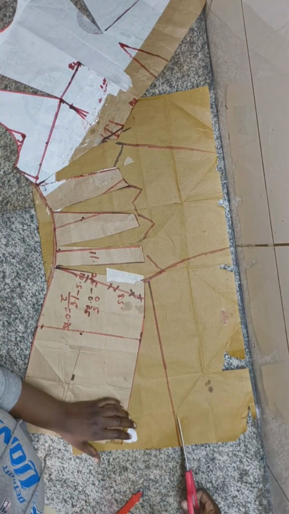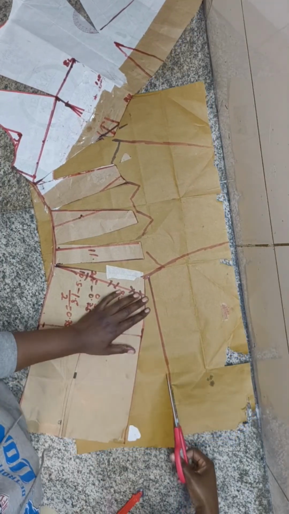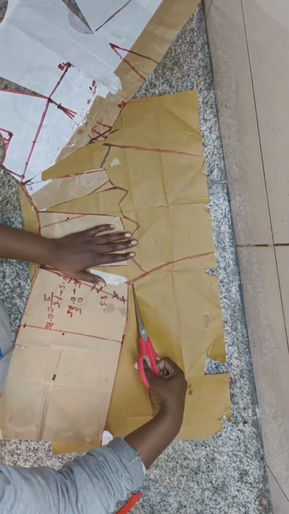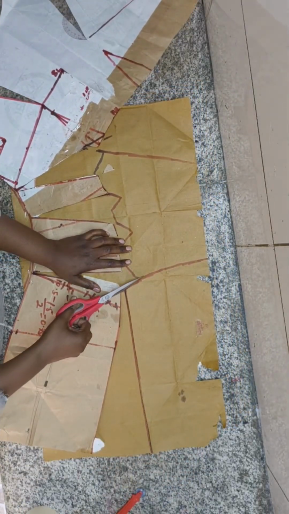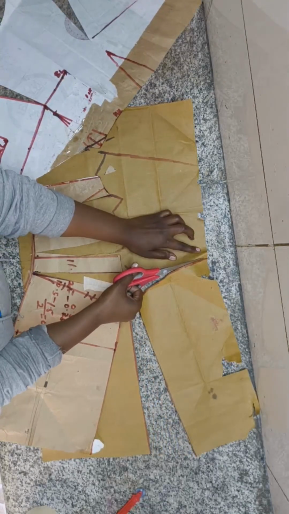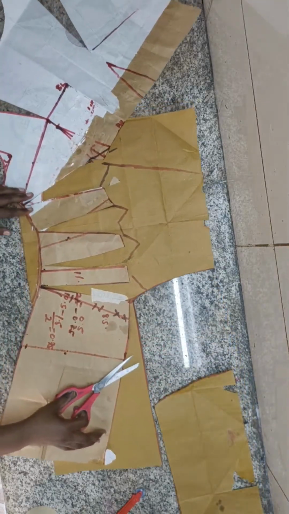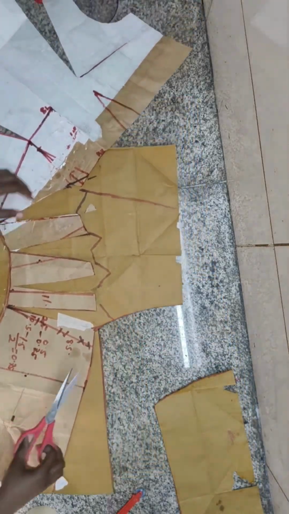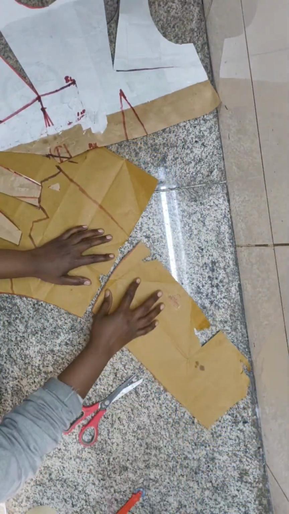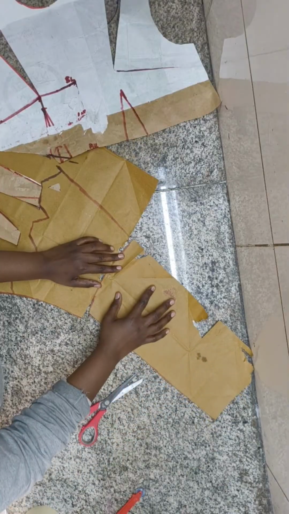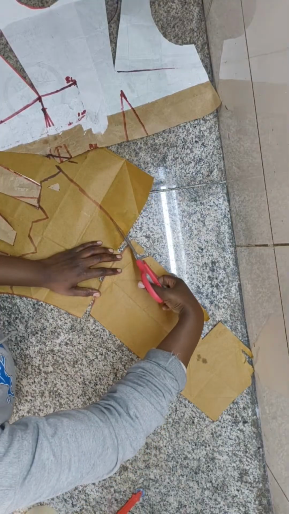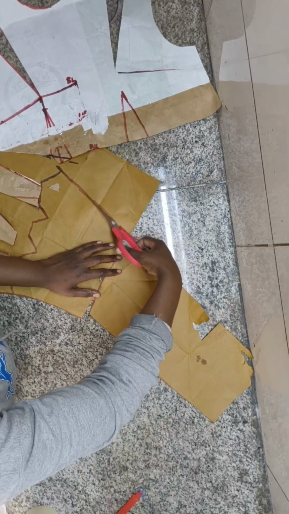It's not important that you measure. So you might take this as long as you want, but not so long. I'm going to add something here, or when I'm cutting the fabric, I'll add.